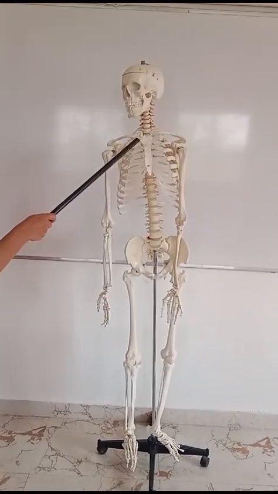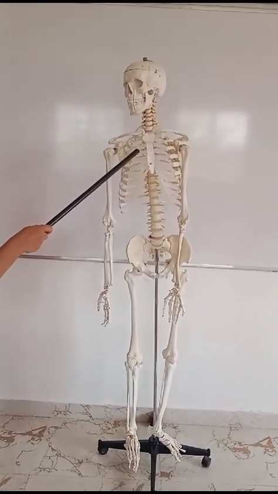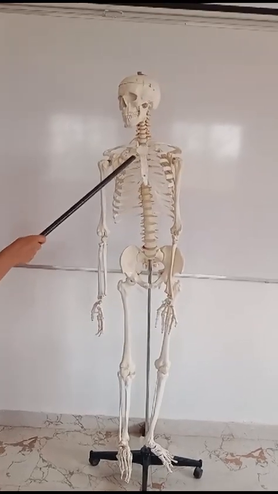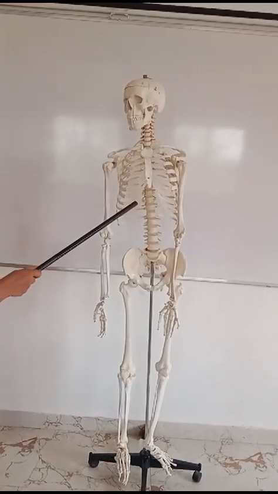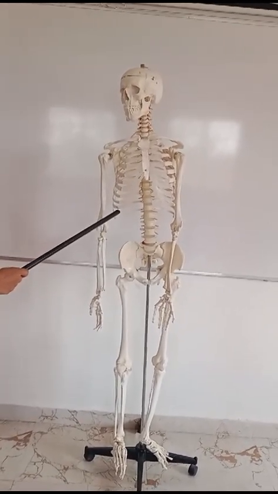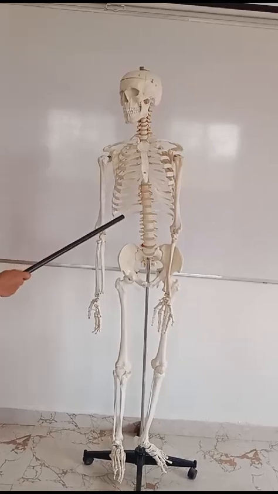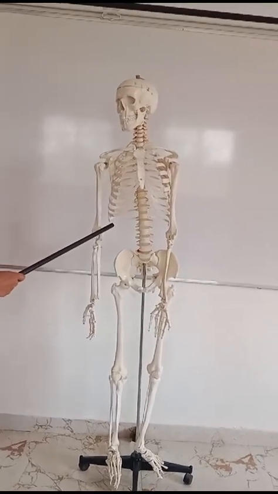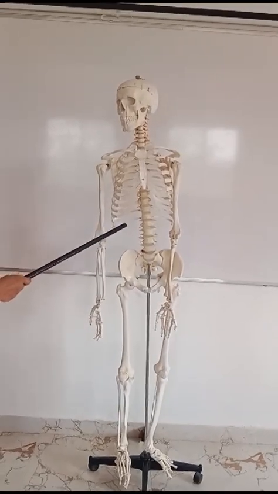So let's count them. There is 1, 2, 3, 4, 5, 6. So these 6 are called true ribs. Then there is 7, 8, 9, 10 which are called the false ribs. And there are 2 which do not attach to the sternum, that is the 11th and 12th, called floating ribs.